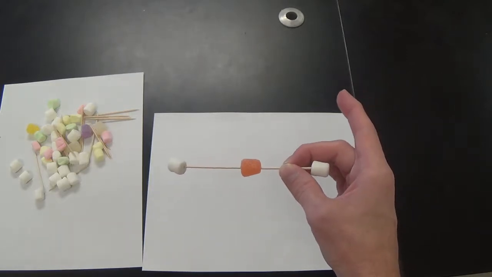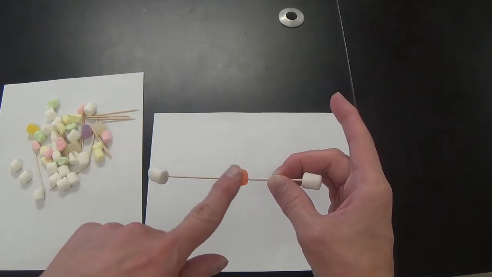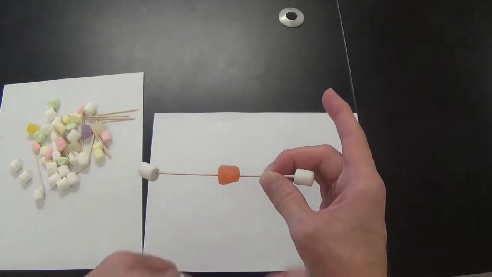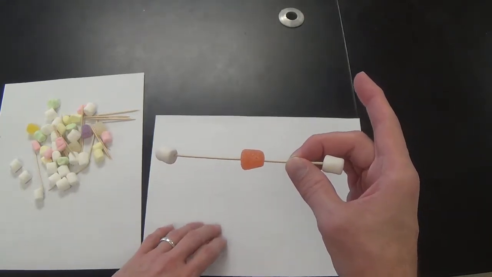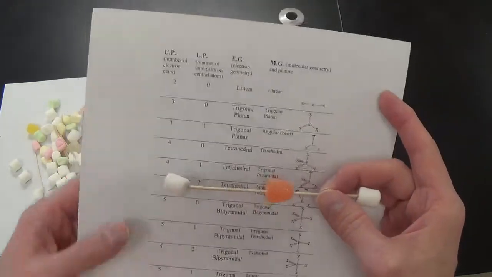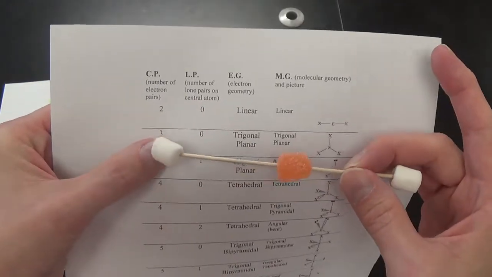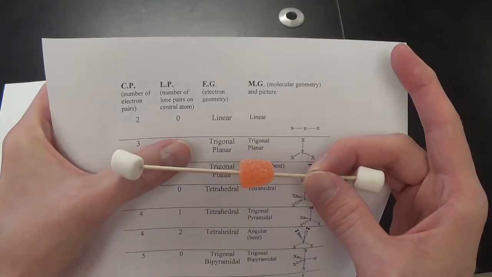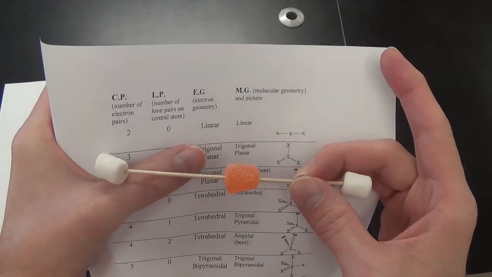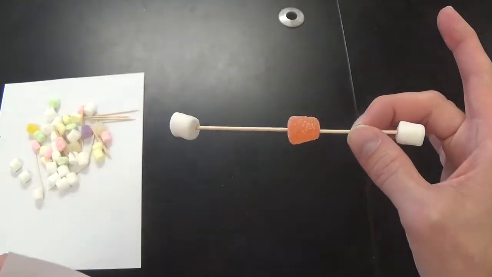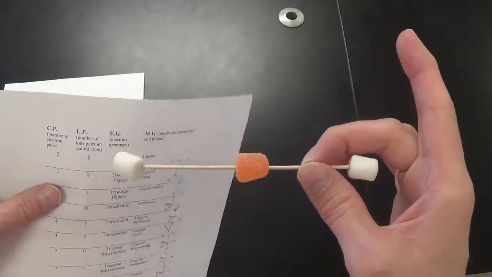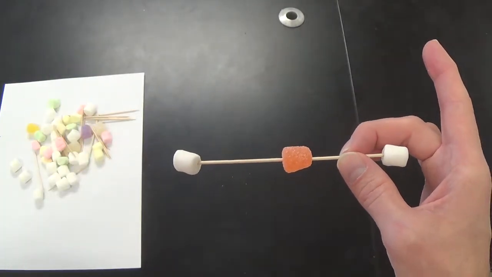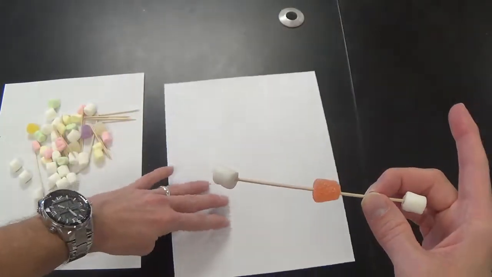And so I look at this and I ask myself, how many pairs on the central atom? 1, 2 pairs, because remember, a bond is a pair. And then I ask, of those 2, how many is a lone pair? None of them. We only have 2 bonding pairs. So when I come to this chart, I see with a combination of 2 pairs in total, 0 lone pairs, it makes an electron geometry called linear. Notice how that's a linear looking molecule. And as there are no lone pairs, the molecular geometry is the same as well, linear. So there we go. Our first shape is linear.